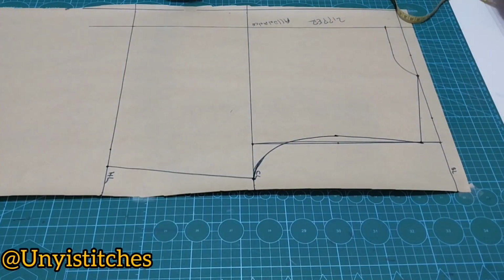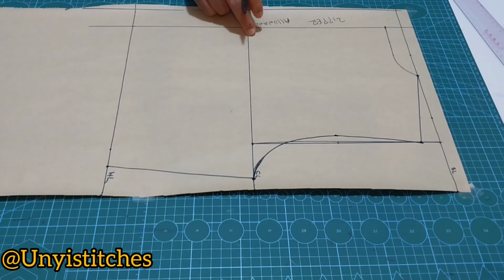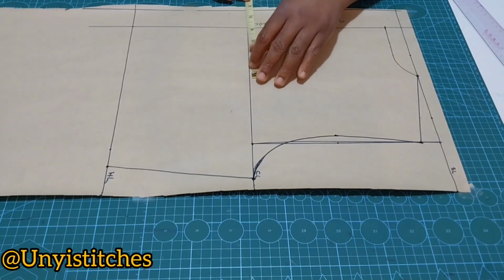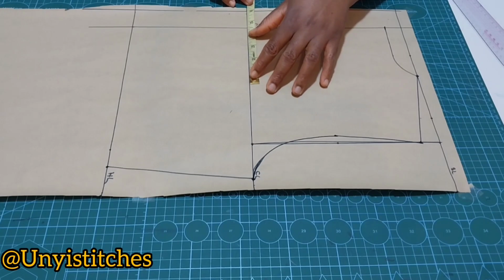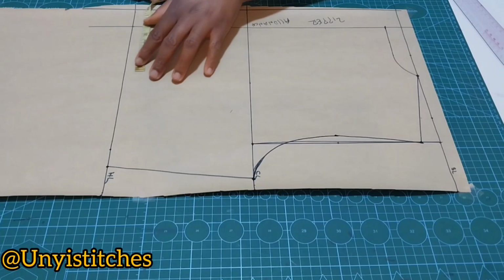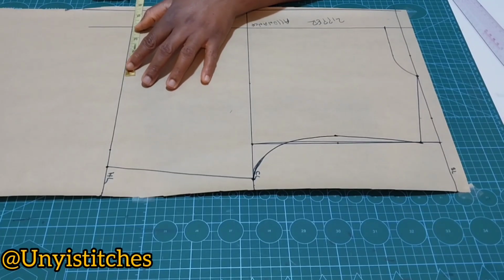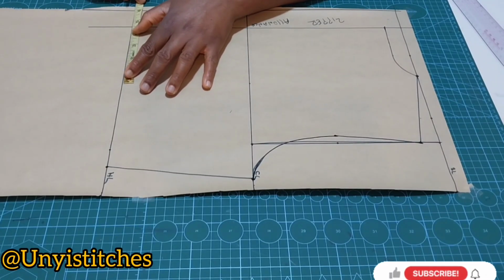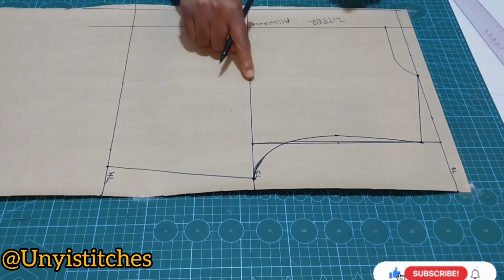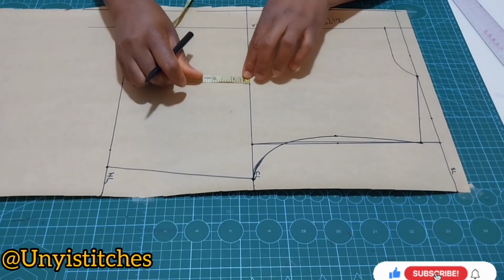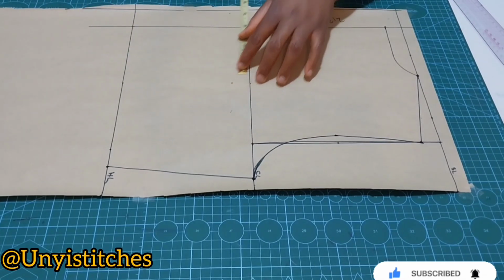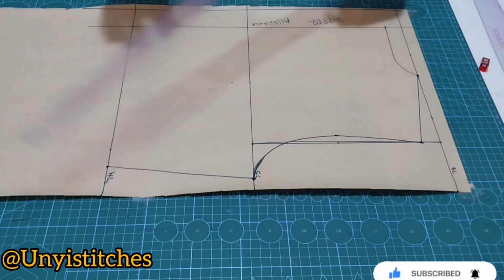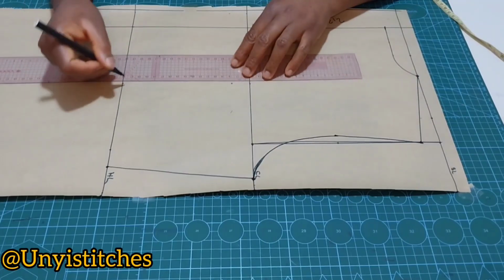The next thing will be for me to input my dart. And for me to do that, I'm going to come to my chest line. I will mark half of my bust span, that is nipple to nipple measurement. I'll mark it down on my half length line. Then coming to my chest line, I will come down by 1 inch, as you can see me doing so. Then I will connect from that 1 inch point to my waistline.